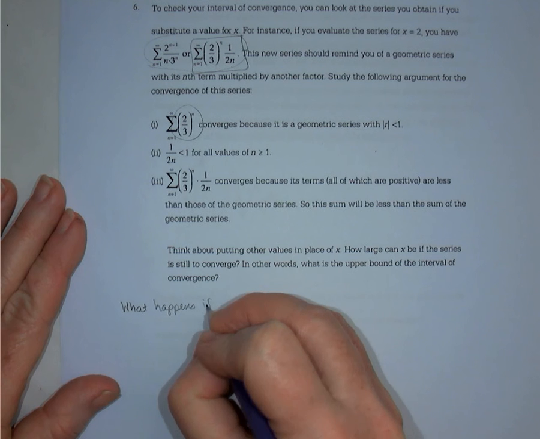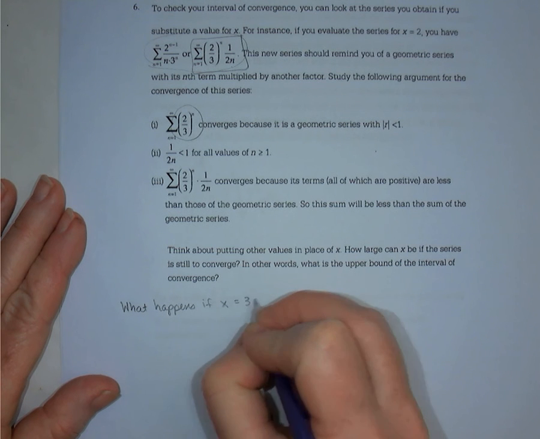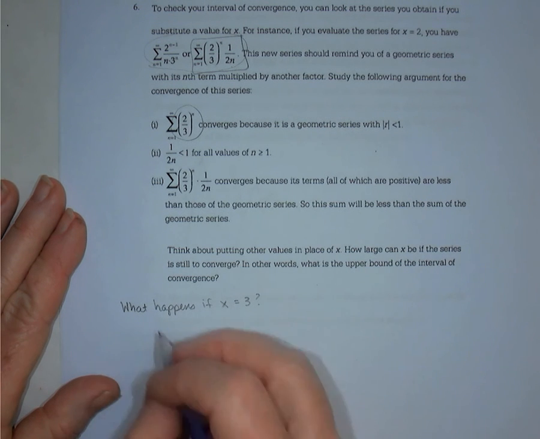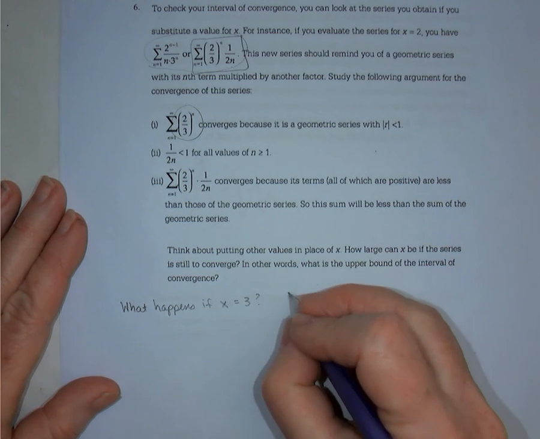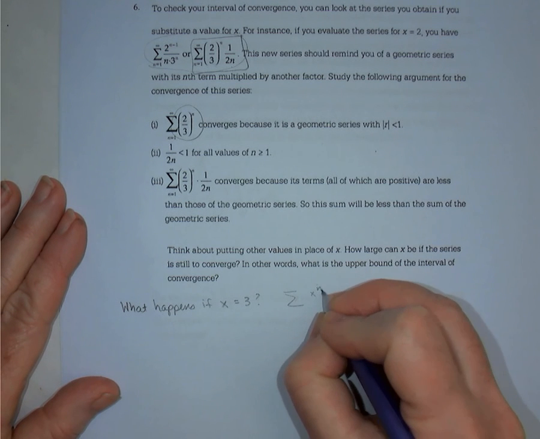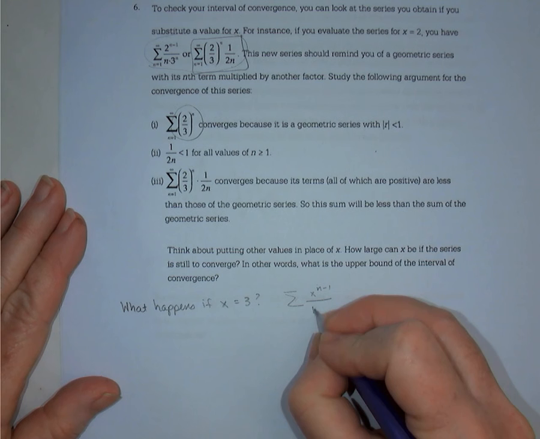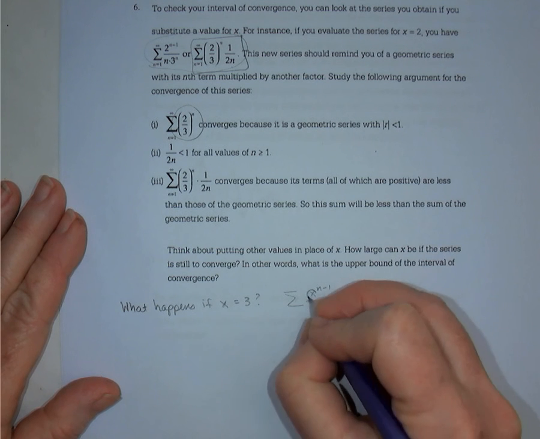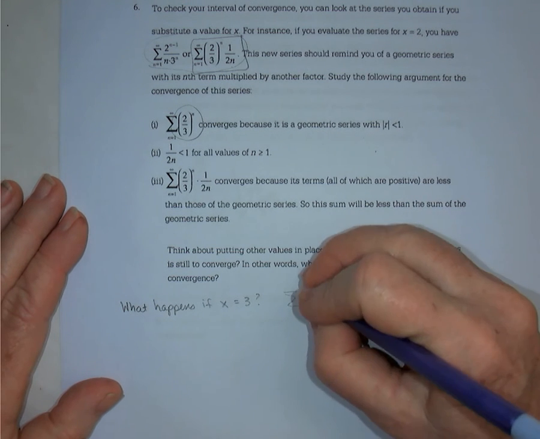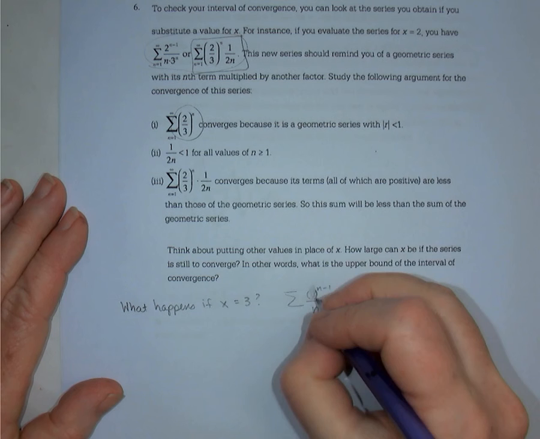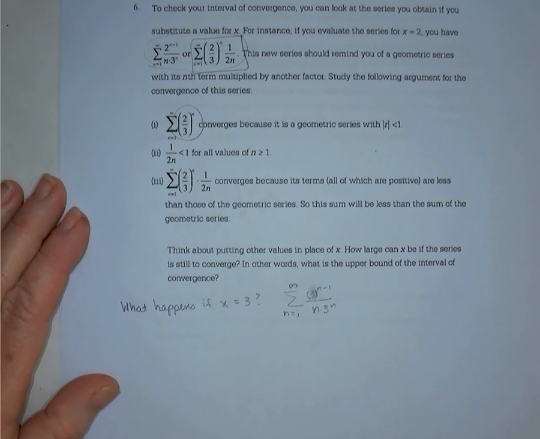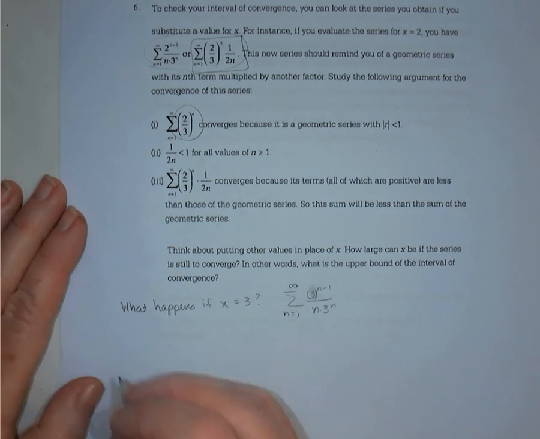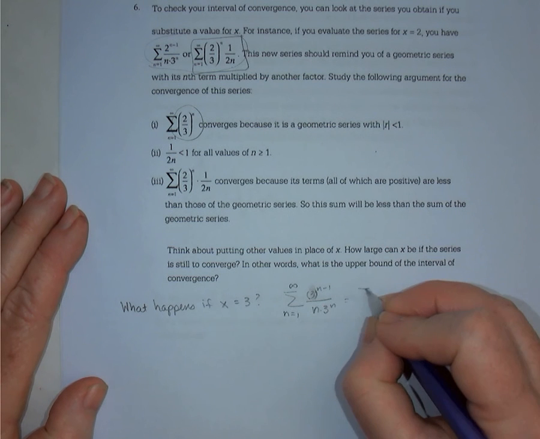What happens if we go up to x equal to 3? Once again, what we started with was x^n minus 1 over n times 3^n. So instead of x, we're going to have a 3 in there, and the sum still goes from 1 to infinity. I'm going to rearrange this a little bit, just using algebra.